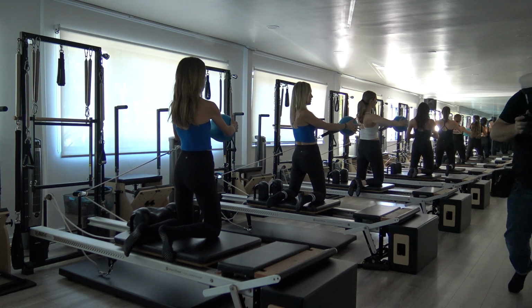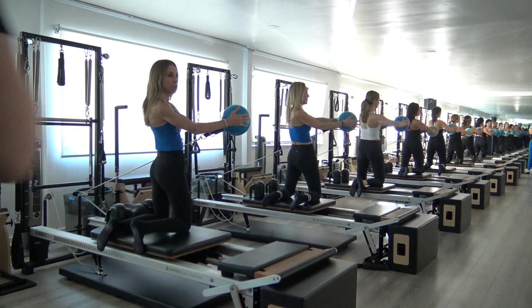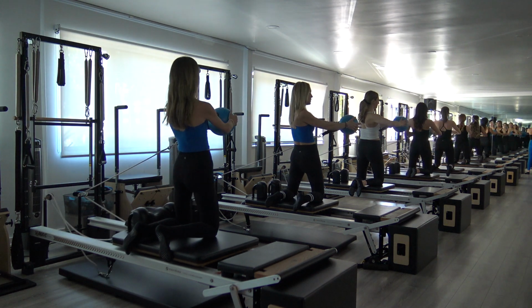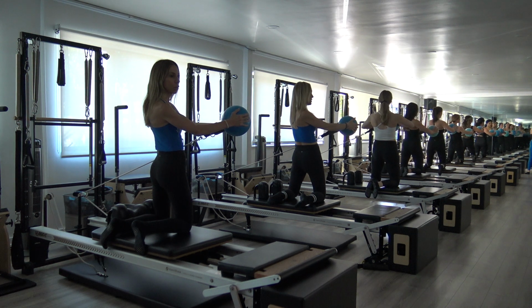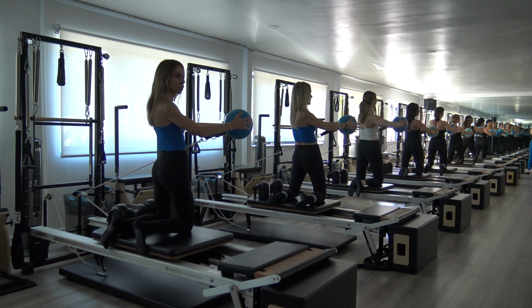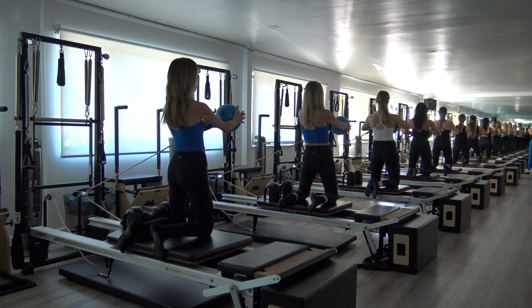Inhale. Exhale. Pull, twist. Hold it. And resist. Try to focus on the pelvis. I don't want any rotation in that pelvis. Hold it for a second. Jessica, hold it. Squeeze the core and resist. Good. Keep it in front of the body. Keep it in front of the body for me.